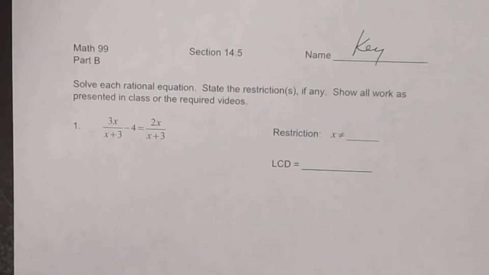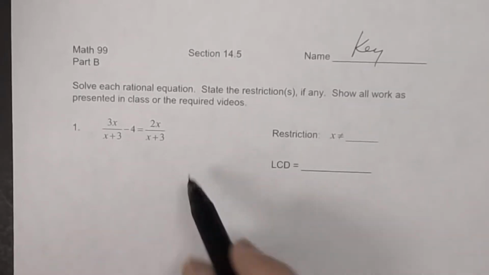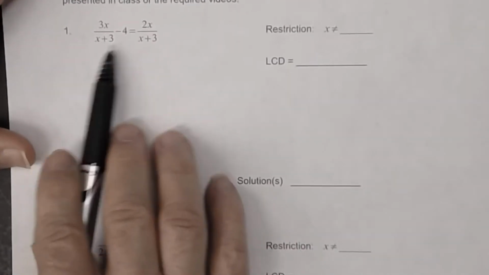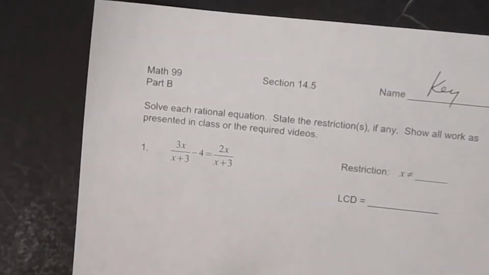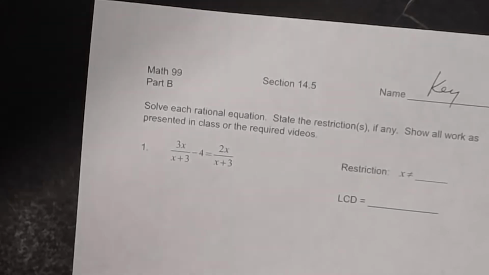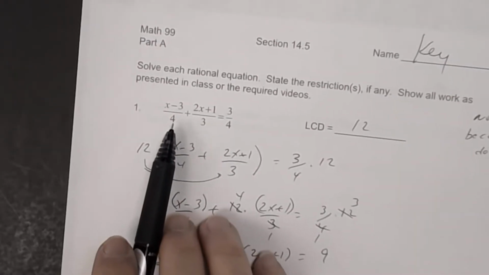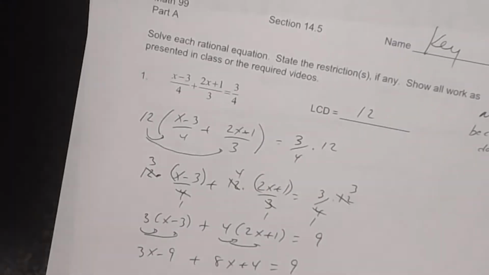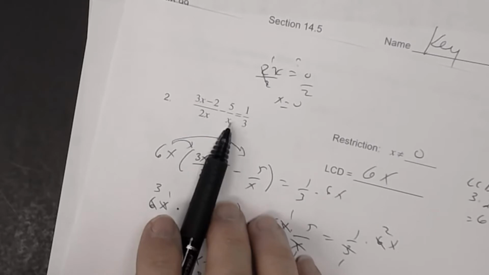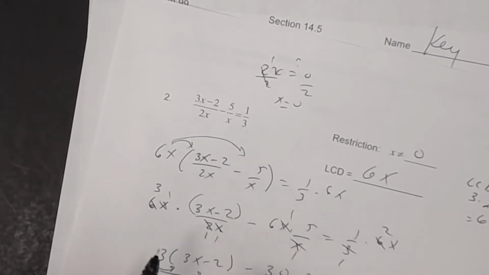This is the key to 14.5 Part B, and again, you're solving rational equations. Now, in these rational equations, if you notice your denominators, they all contain variable expressions. So if you go to each one, all of them contain variable expressions. Whereas in Part A, remember when you did Part A? This rational equation only contained numbers, and then in number 2, that's when we started looking at variable expressions. See, that's a variable expression, that's a variable expression. That's a constant right here.